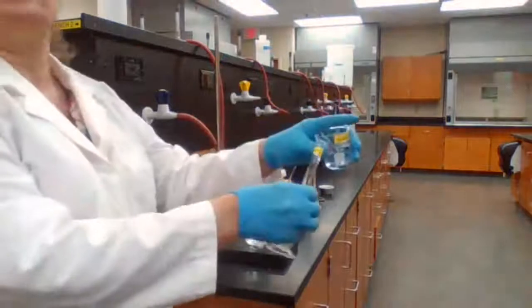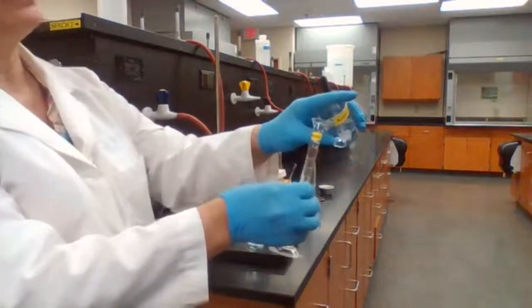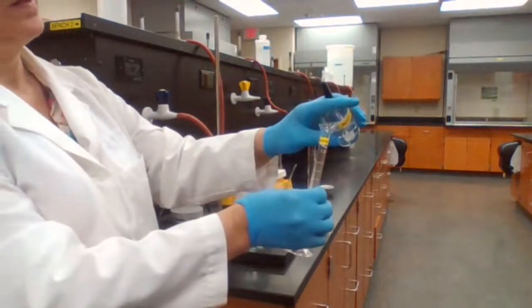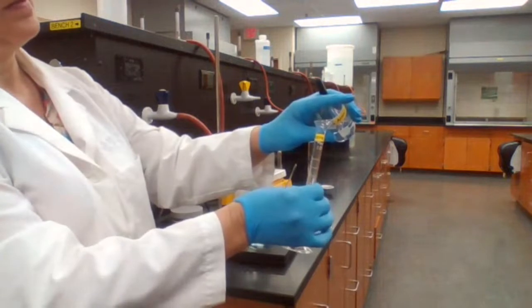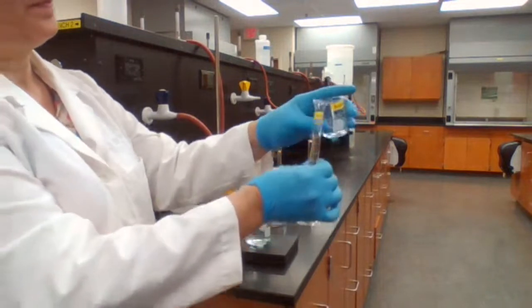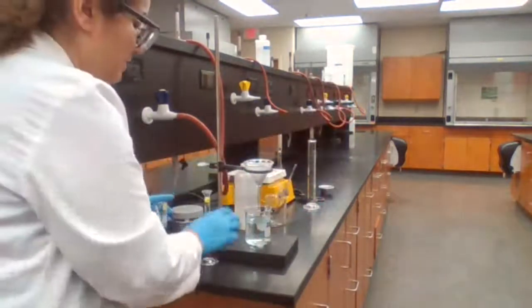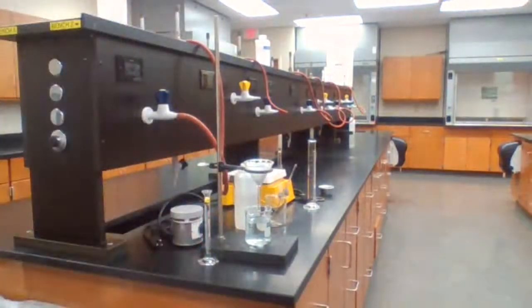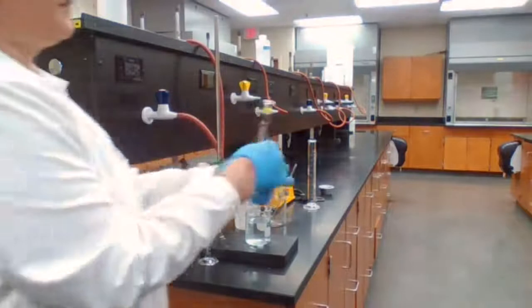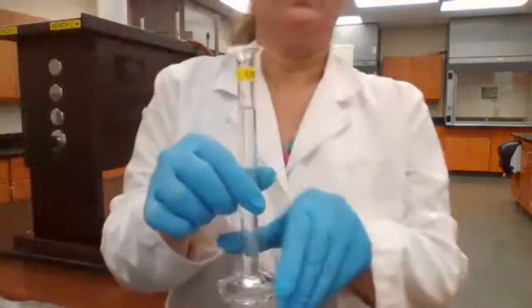And measuring 10 milliliters of acetone. Okay, that's 10 milliliters of the acetone, and I have 10 milliliters of ethanol also, which I measured.